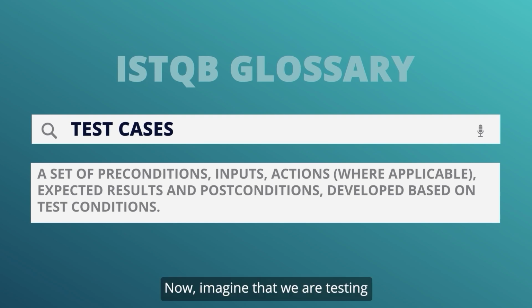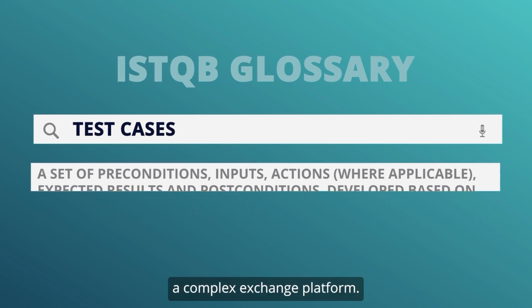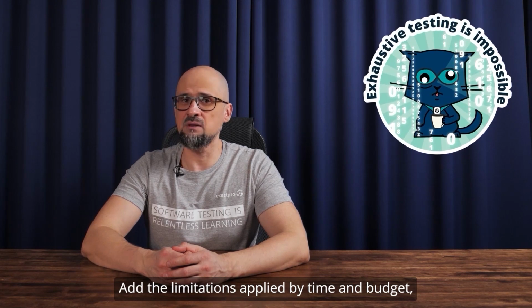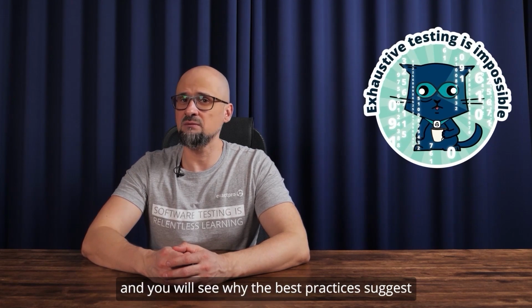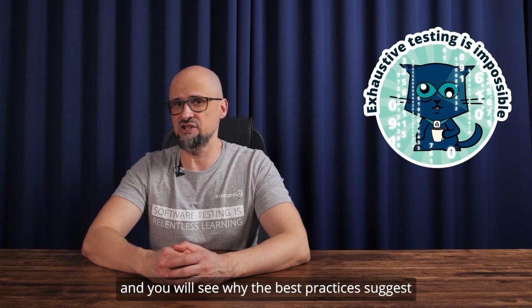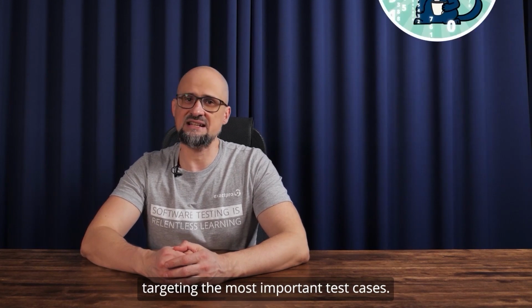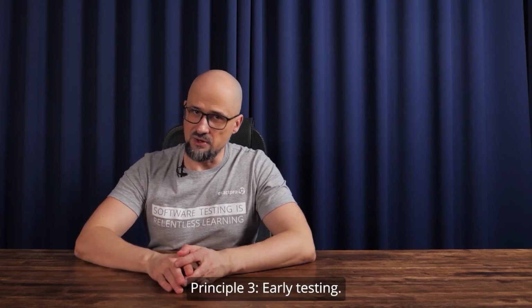Now imagine that we're testing a complex exchange platform. Add the limitation applied by time and budget, and you will see why the best practices suggest targeting the most important test cases. Principle 3.